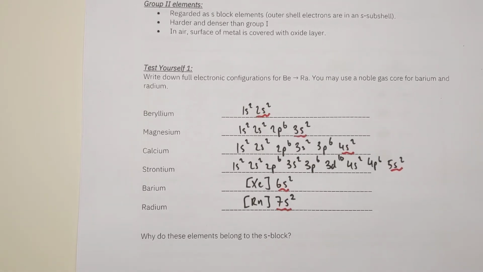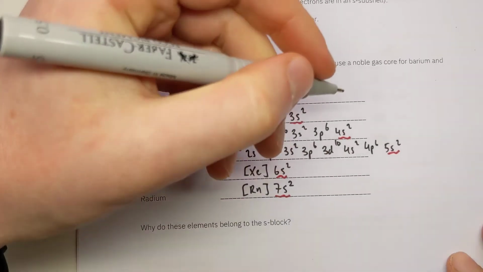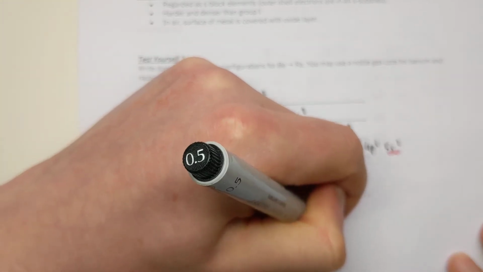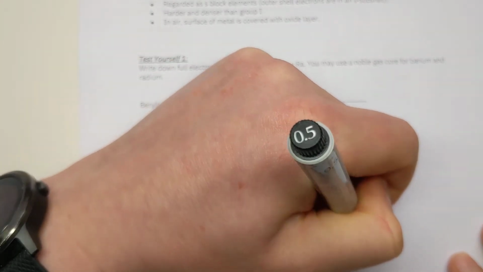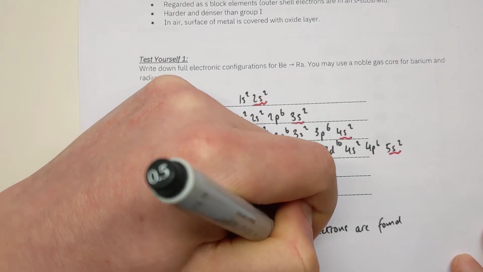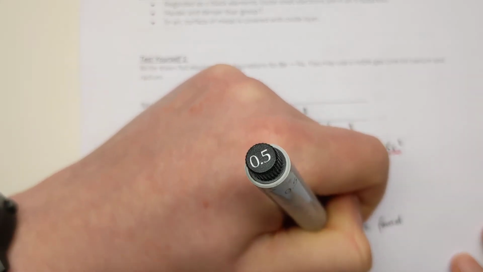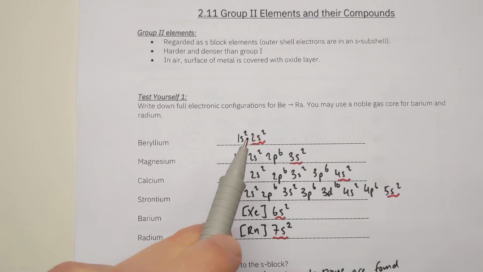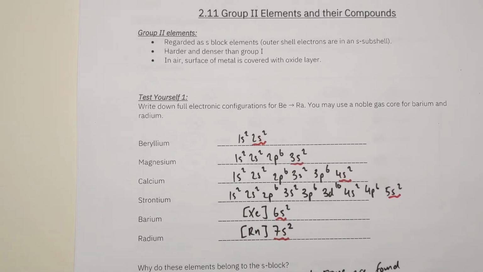Again, that's the definition you've come across before. S block means the outer electrons are found in an s subshell, which we've proved to be true by looking at all their configurations there.